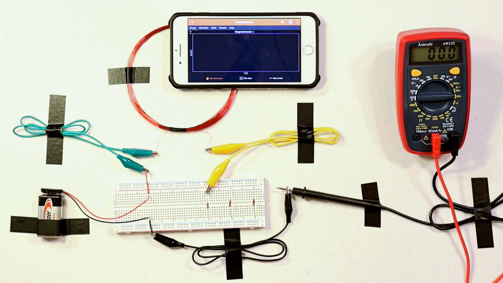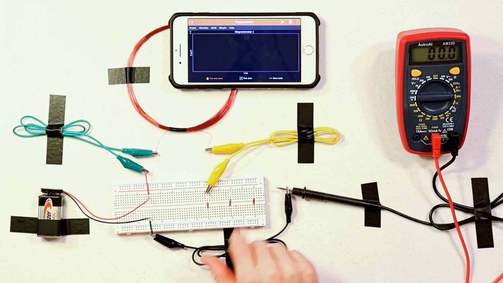The rest of the experiment is fairly simple, but you do need to be careful and follow the instructions precisely. We're dealing with relatively high currents, so if you don't measure things properly, you could damage the multimeter. The process for this is we'll measure the background magnetic field, and that will be with zero current. Then we'll measure the current and magnetic field strength for each of the three resistors.